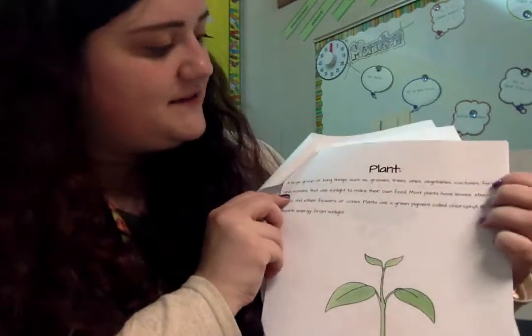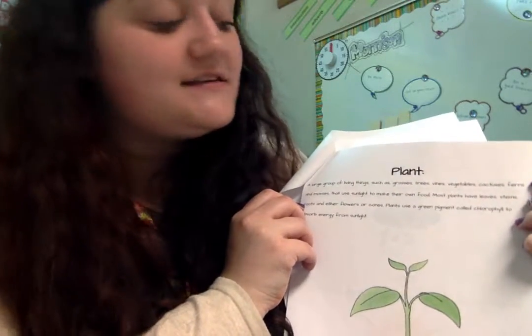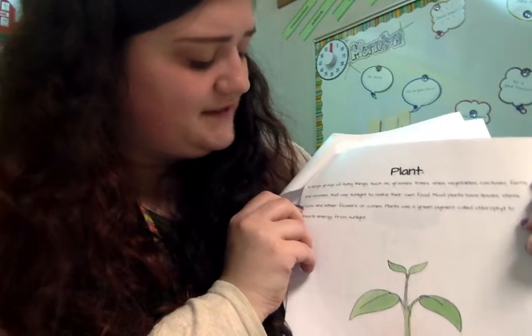A plant is a large group of living things such as grasses, trees, vines, vegetables, cactuses, ferns, and mosses that use sunlight to make their own food. Most plants have leaves, stems, roots, and either flowers or cones. Plants use a green pigment called chlorophyll to absorb energy from sunlight.